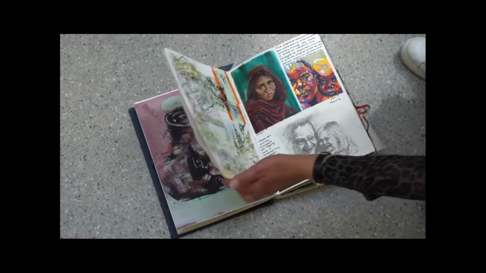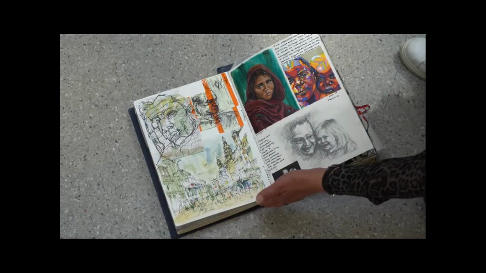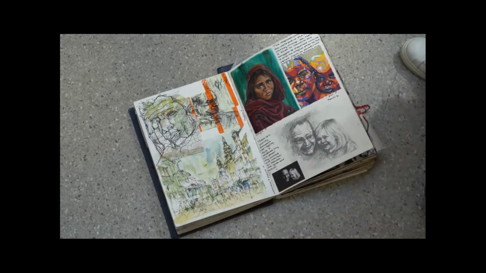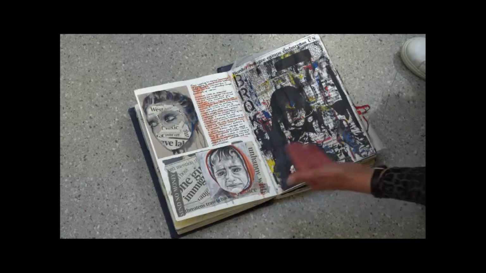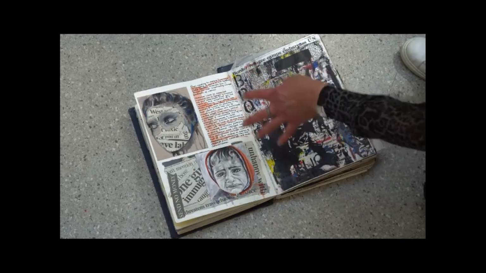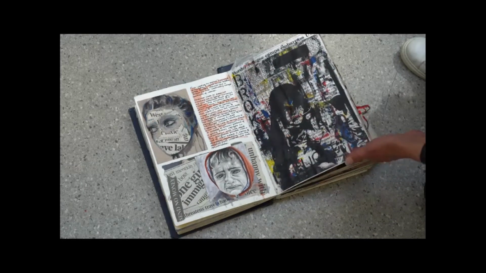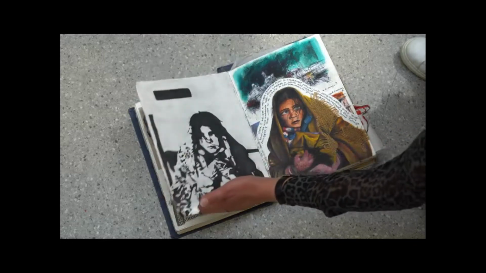Then you get your mock exam set, which is the theme of journeys, which we've used for a couple of years. And you investigate the theme of journeys, again, looking at different artists, feeding in your own ideas, making annotations, and developing your own line of inquiry.